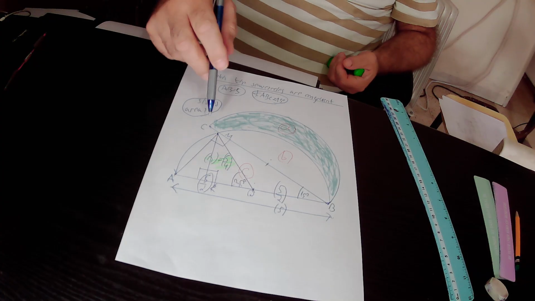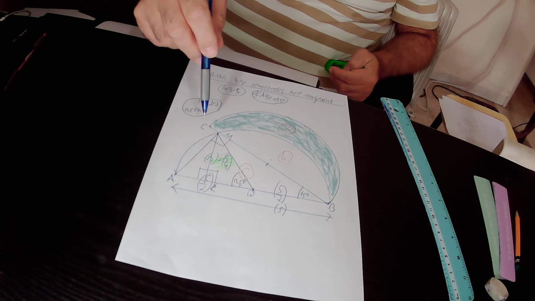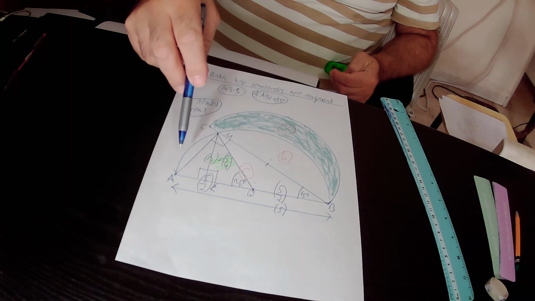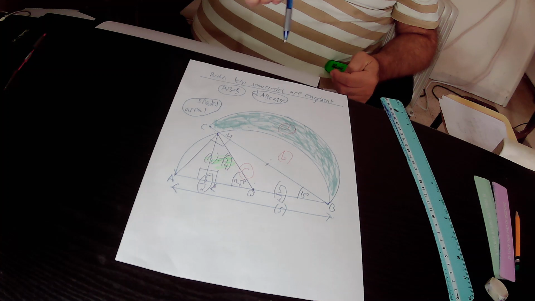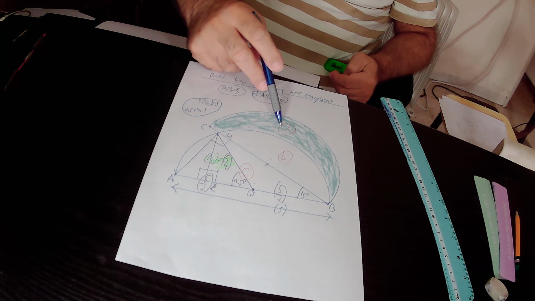Repeat again. This is the shape AMB that equals C, and C equals A.